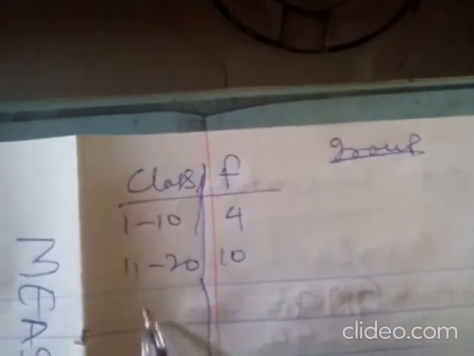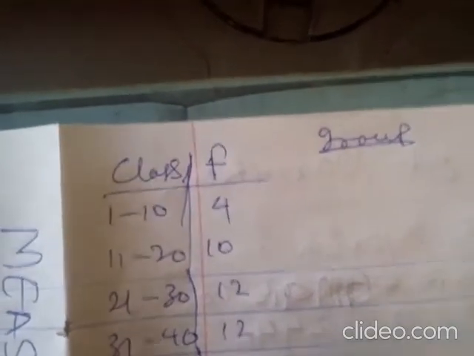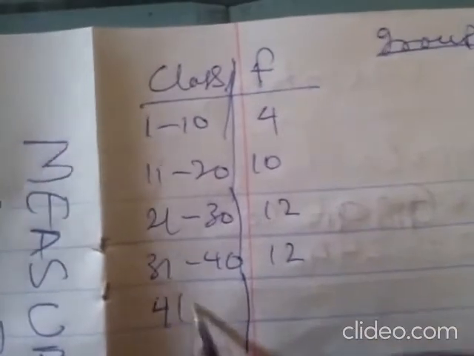Now, for grouped data, the range is quite similar. How? Let's see. It was a table like, let's say, class and frequency, and we say 1 to 10 gives us 4, 11 to 20 gives us 10, 21 to 30 gives us 12, 31 to 40 gives us another 12, then we have 41 to 50, we have 9.